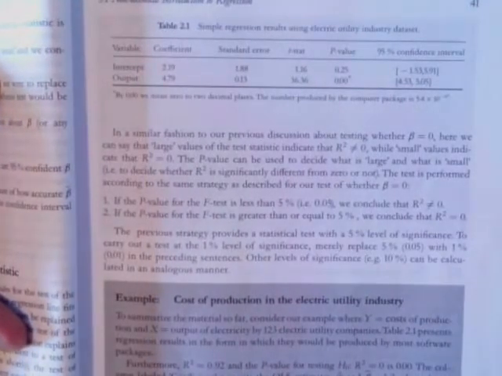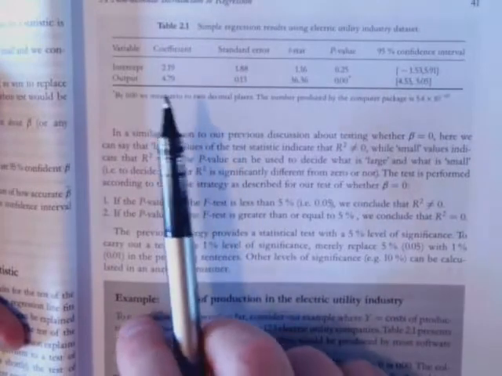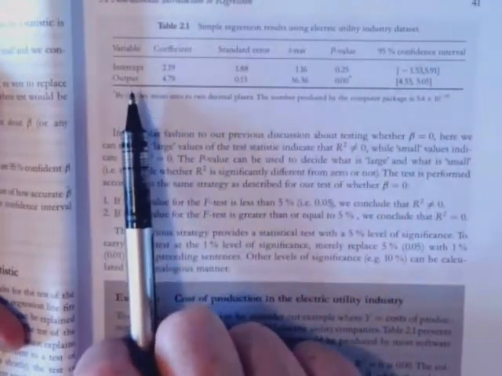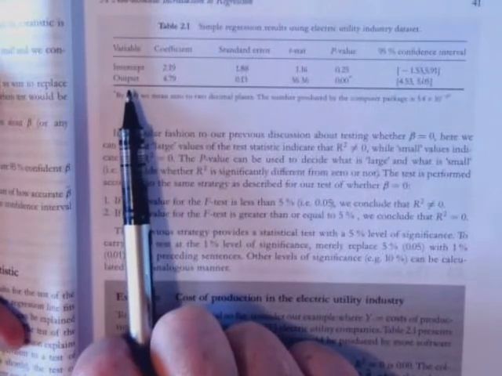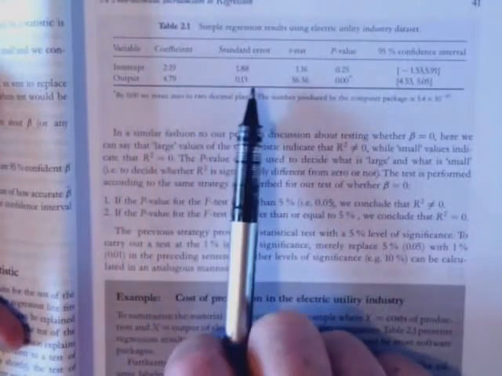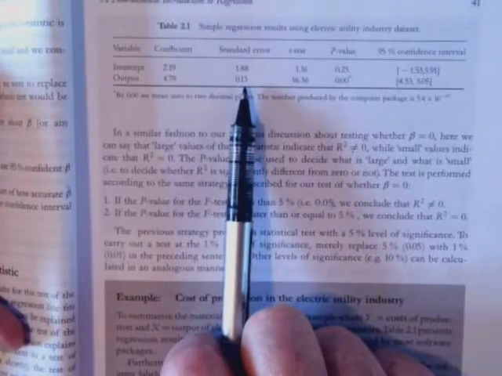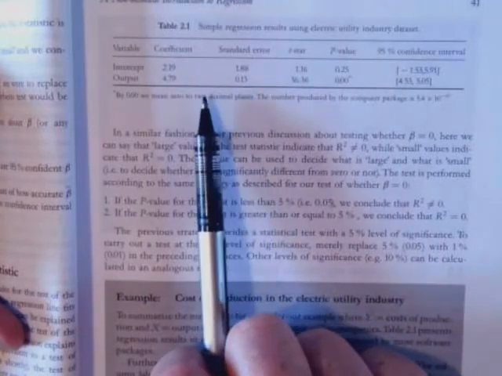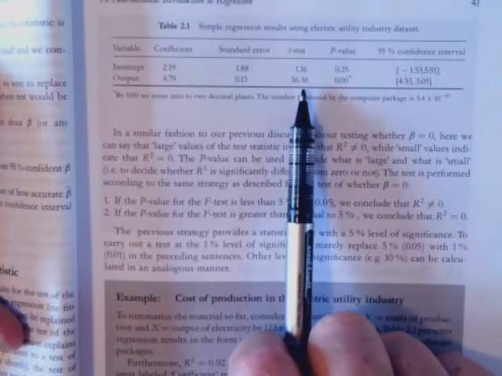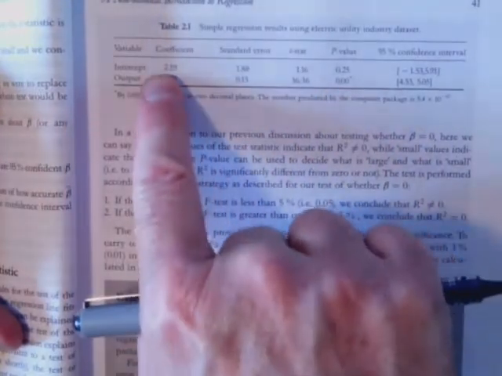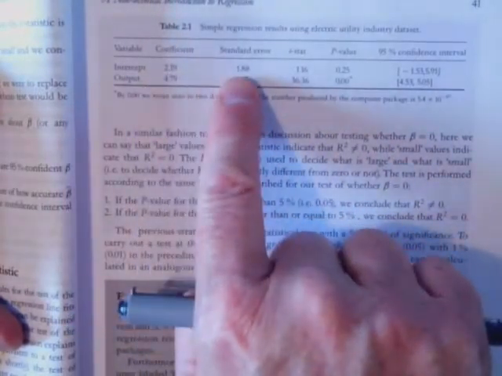This is page 41, so you can pause the video and open it up yourself. You've got the variable names, the intercept term or the constant, and then the explanatory variable. You have the coefficient value, the standard error of the coefficient, which is the square root of the estimated variance of the coefficient. Then you've got the t-statistic, the ratio of the coefficient to its standard error.